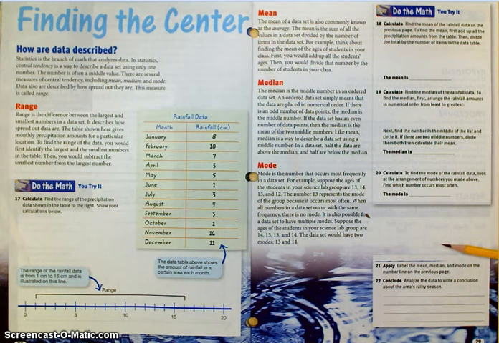Okay? Mode is another way of measuring central tendency, and mode sort of means most. Mode is the number that occurs most frequently in a data set. Okay? Skipping down just a little bit. When all numbers in a data set occur with the same frequency, there is no mode. It is also possible for a data set to have multiple modes.